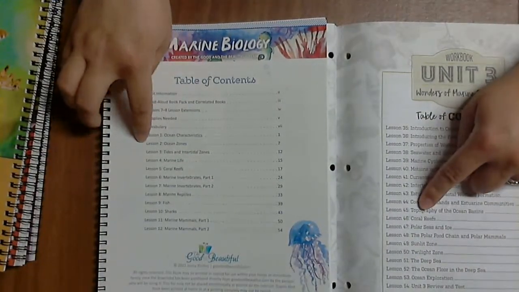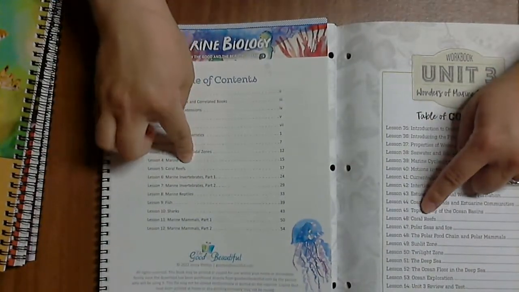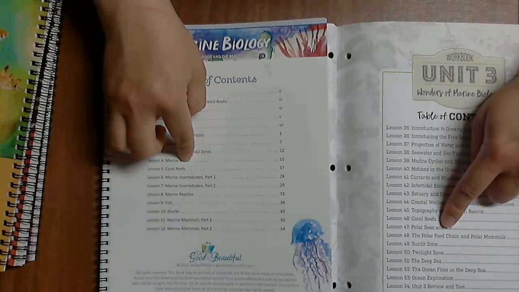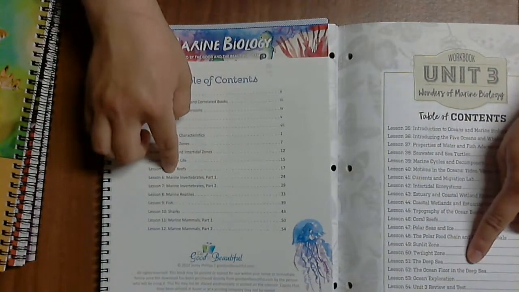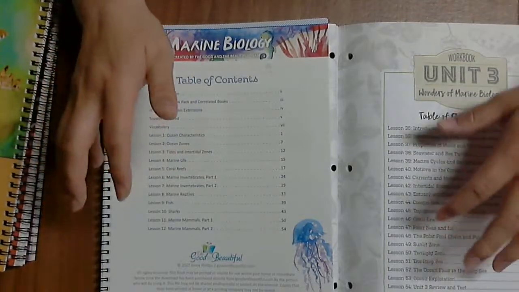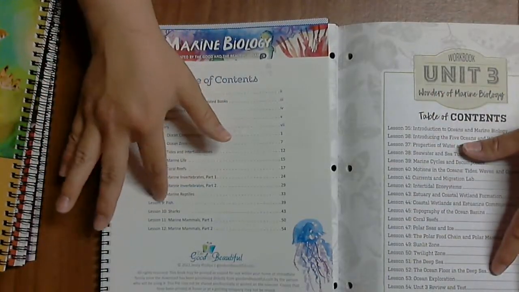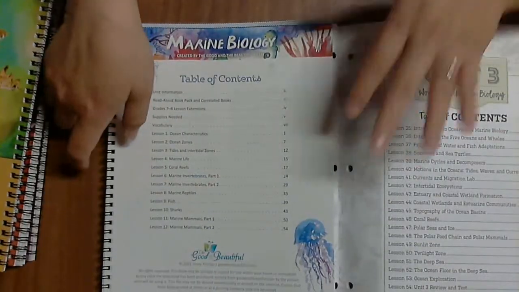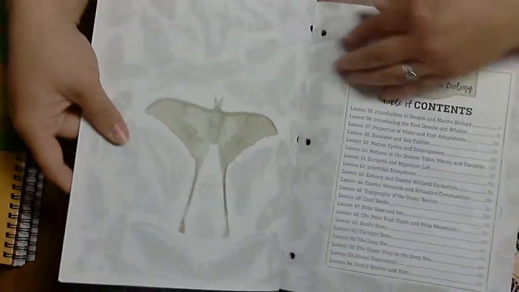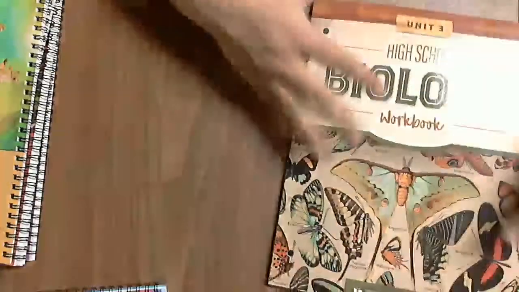So we're seeing coral reefs here, ocean floor and deep sea is even in here, and ocean exploration. I think sharks and stuff we see in another unit, but there's an idea there where you're covering a lot of the same things. So it would be review with building on.